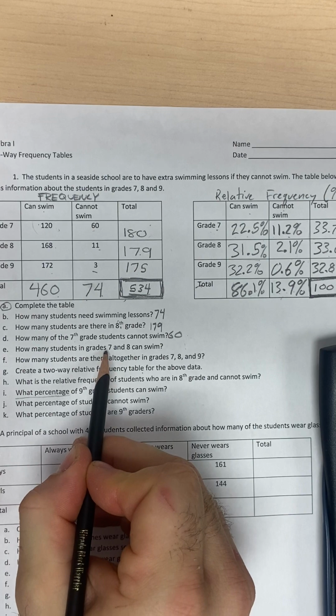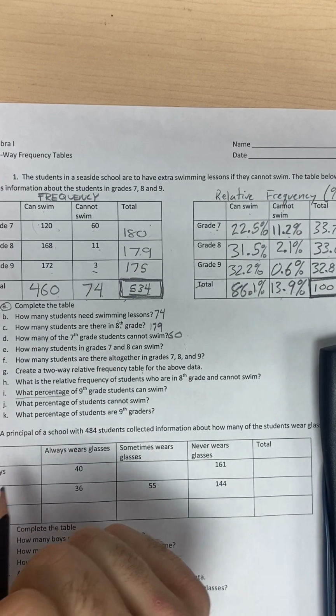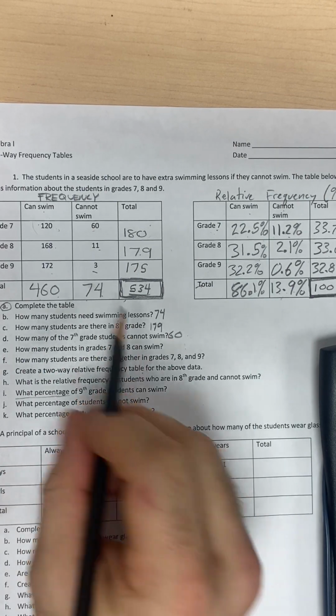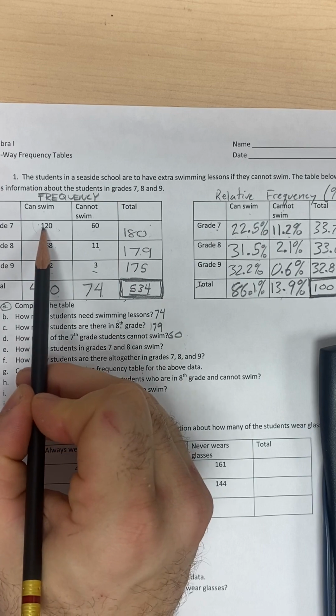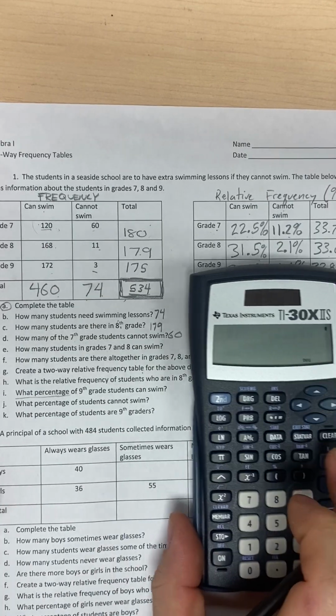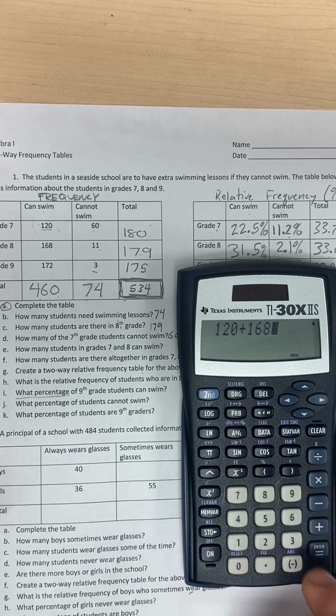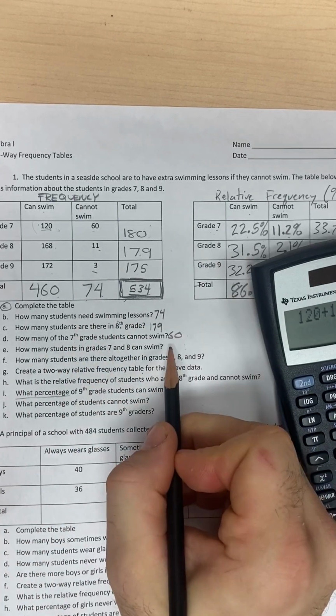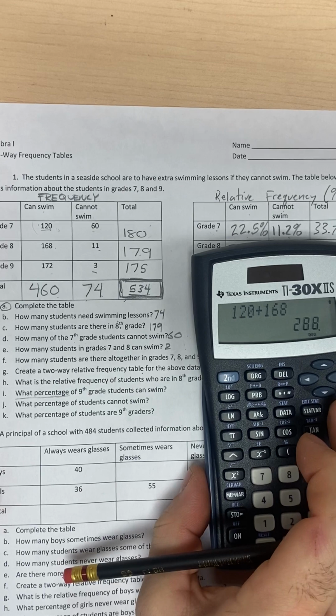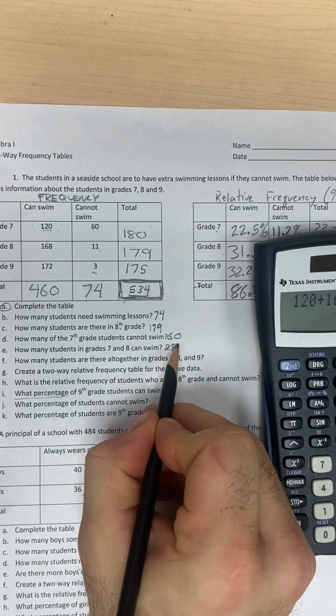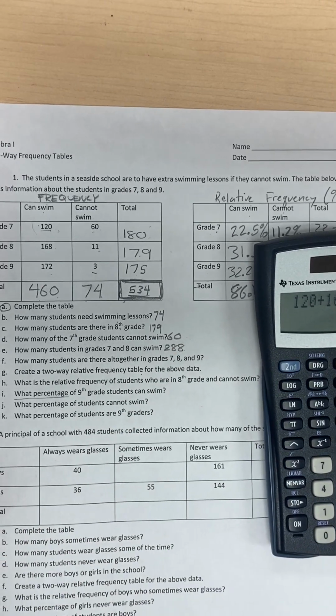How many students in grades 7 and 8 can swim? In 7, I have 120 that can swim. In 8th, I have 168 that can swim. So that gives me a total of 288 students in both of those grades that can swim.